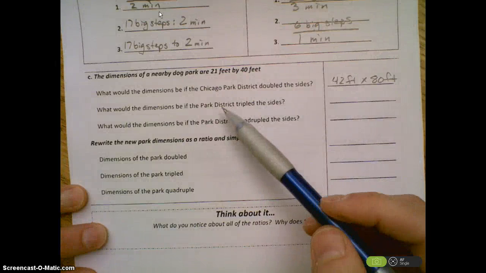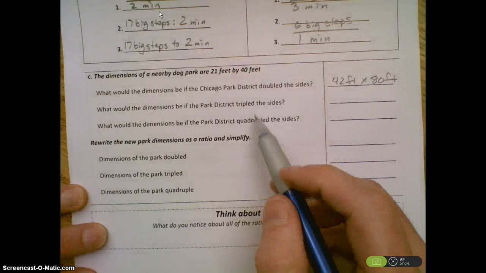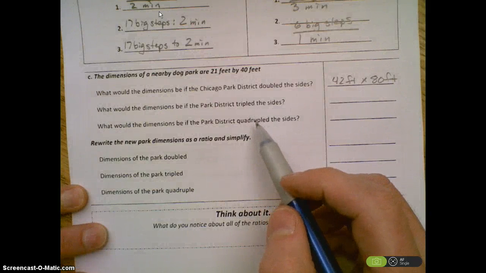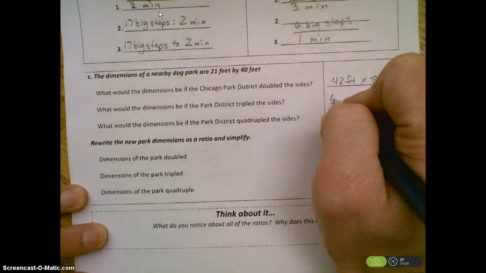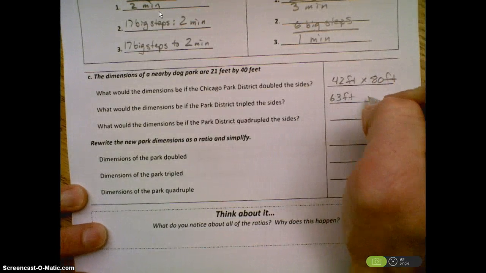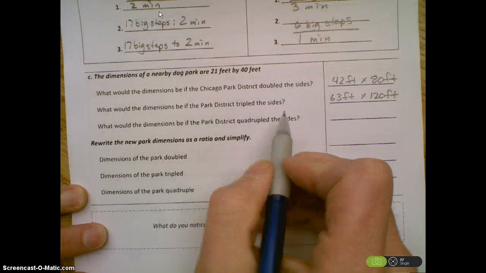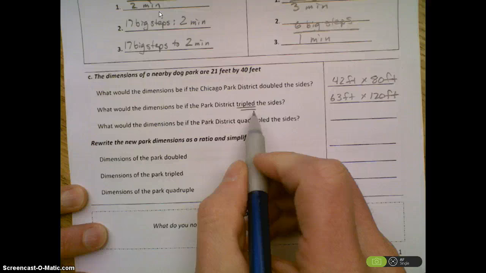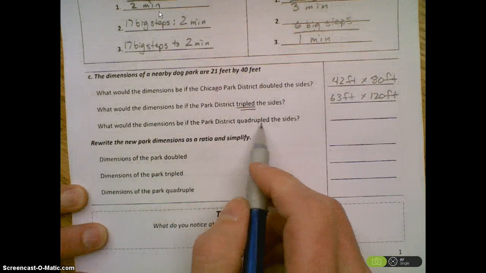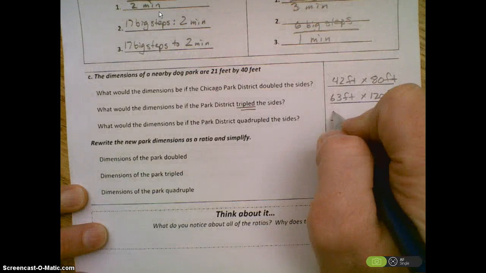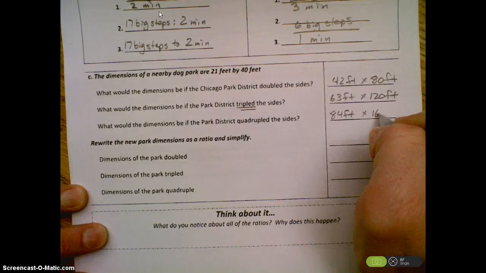So this might be a good time to pause and see if you can fill out the next two parts of this example C. So if you did pause and now you're resuming, double check that, make sure you got 63 feet by 120 feet. Again, since we're tripling the sides, we're going to take 21 times 3 and 40 times 3. And then if we quadruple the sides, you should get 84 feet by 160 feet.